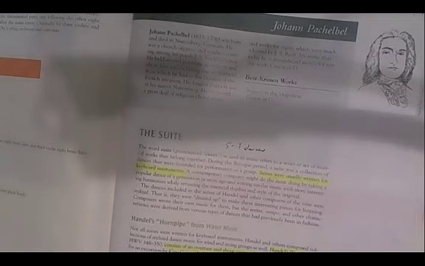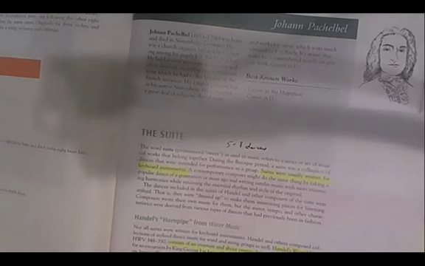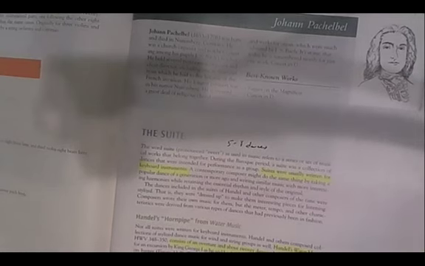Anyhow, you have an example of what's called the hornpipe, which is a very specific dance, in your book, right there in the listening guide, and you need to get to know it really well. It will be an identification item on your test. It's a great piece of music, so tuneful and so wonderful.